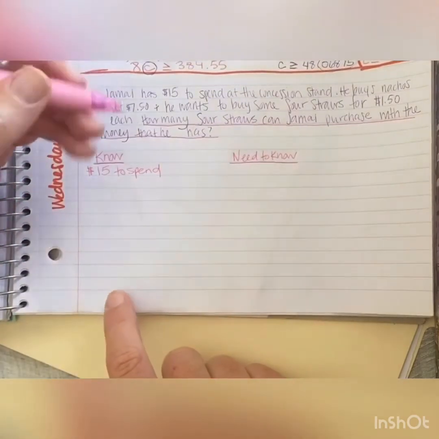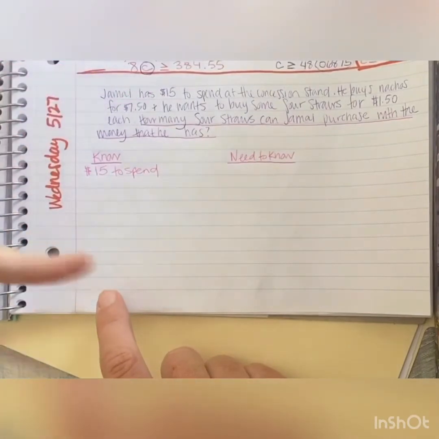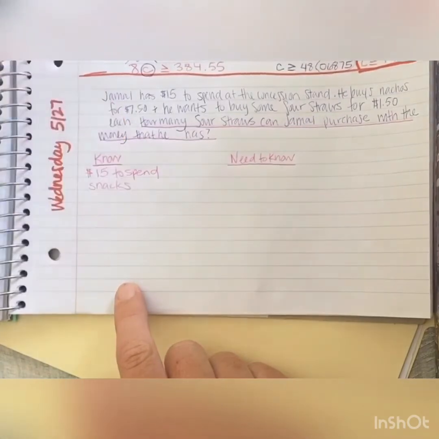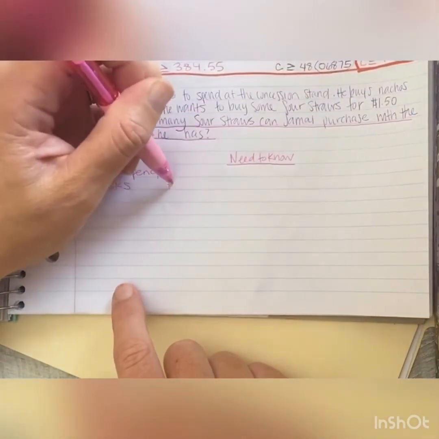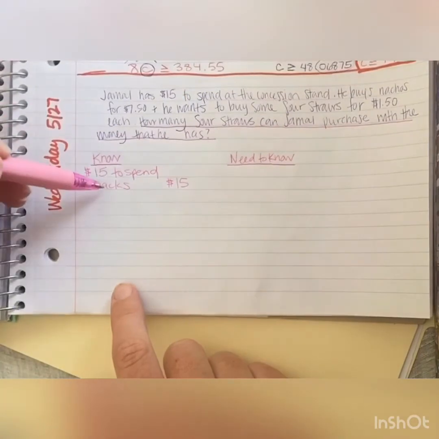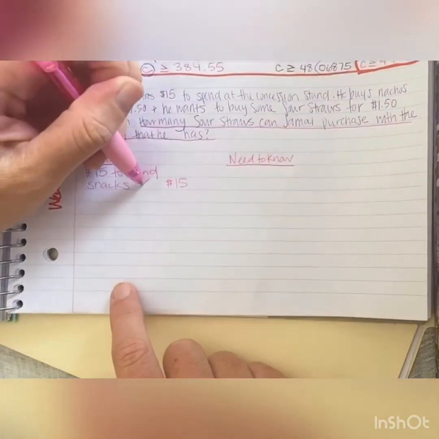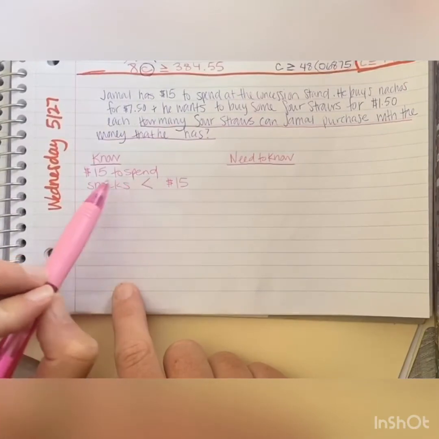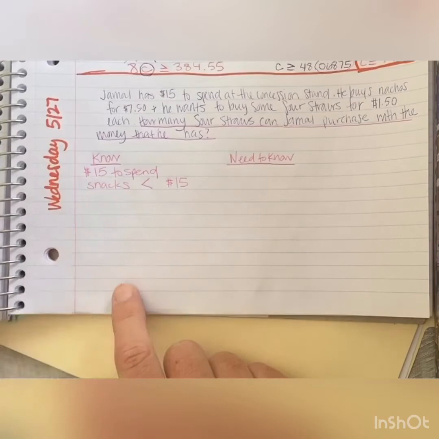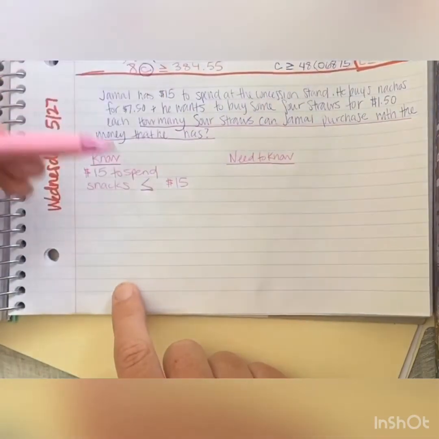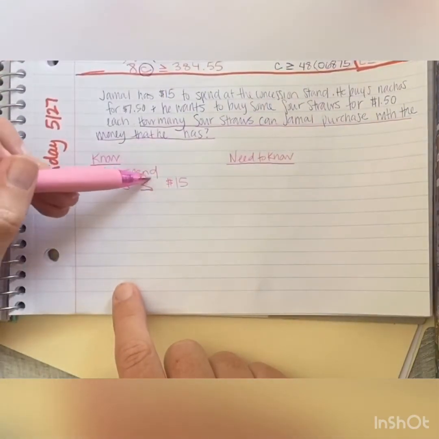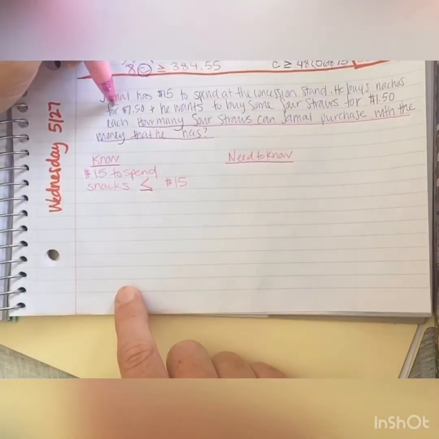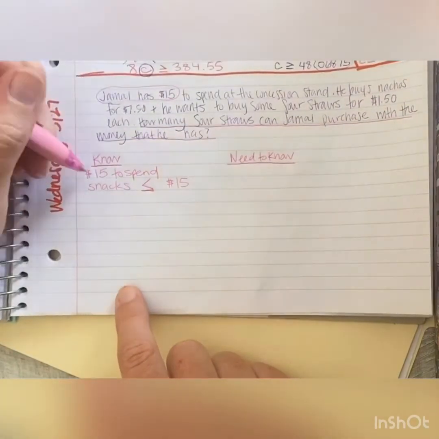So, what I mean by that is, he's obviously buying snacks. So his snacks at the concession stand, right? He has $15 to spend. The snacks need to be less than $15. They can't be greater than. He only has $15. Could he spend exactly $15? Yes, he could. So whatever he buys for snacks needs to be less than or equal to $15. Okay, I know that just by this first part.